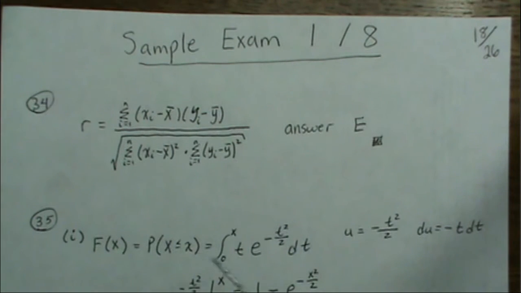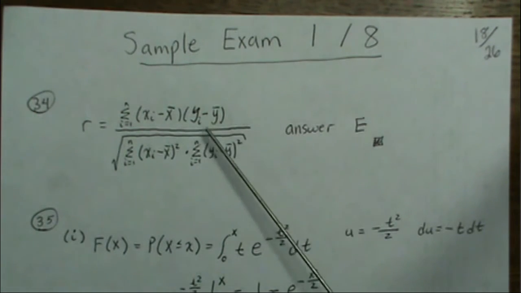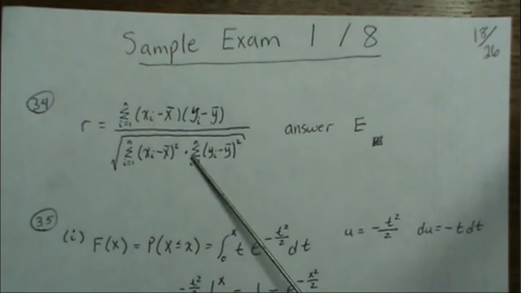Multiplying by the same value doesn't affect it, because if it's the same value c, then it's going to be c squared here, and c to the 4th, square root, c squared, they're going to cancel. And switching x and y clearly doesn't affect this. So the answer is E. Changing one of the variables to negative is going to affect the sample correlation coefficient.